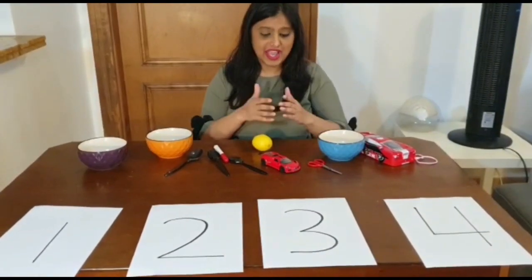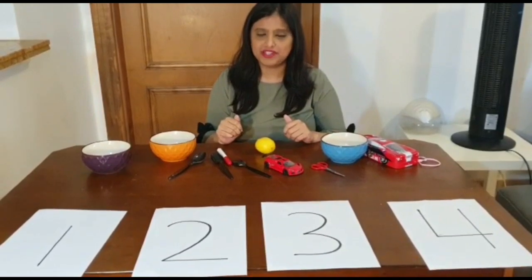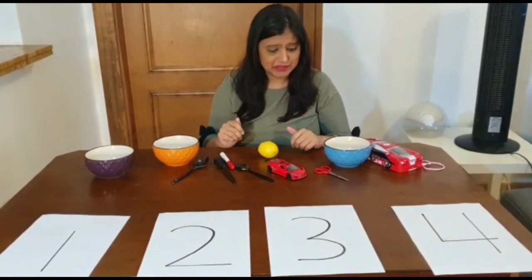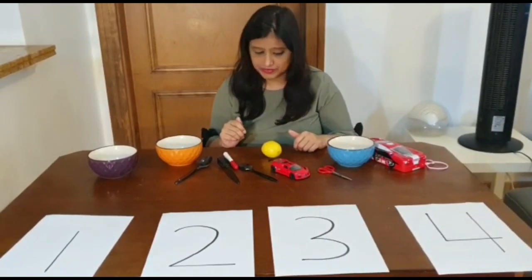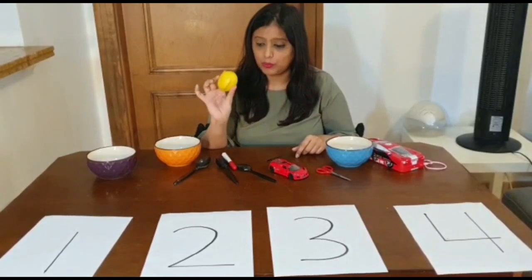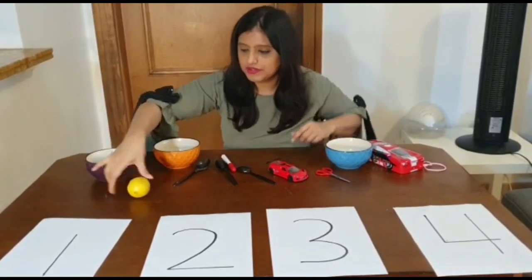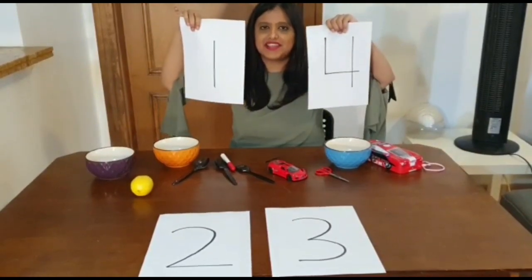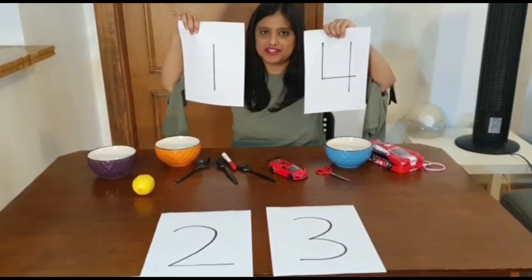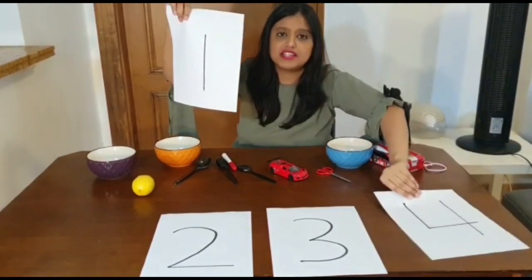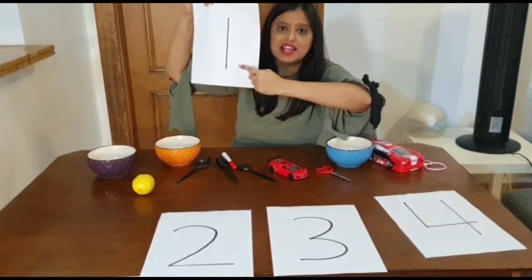Now children, I have so many objects lying on my table. Now let us count and identify how many lemons are there on my table. How many lemons are there? Yes, we have only 1 lemon. Now children, tell me which is 1 in this? Yes, you are right. This is the number 1. This is how the number 1 looks like.